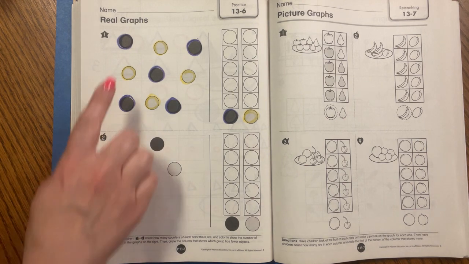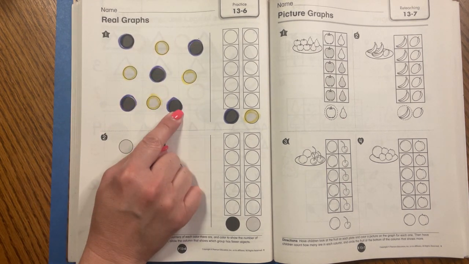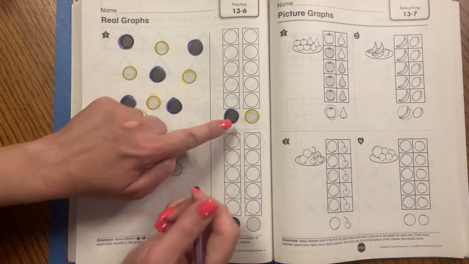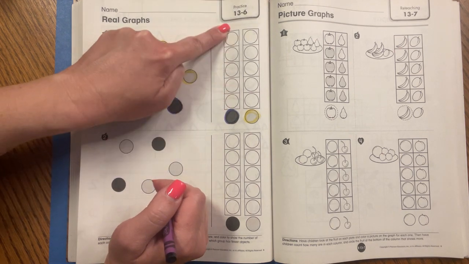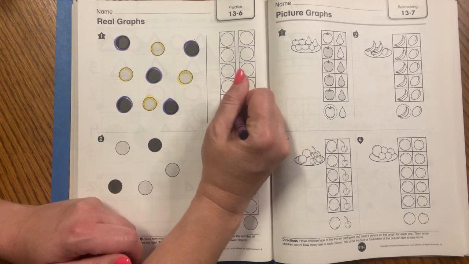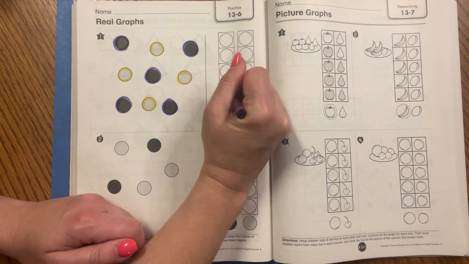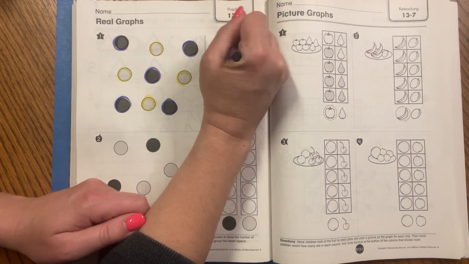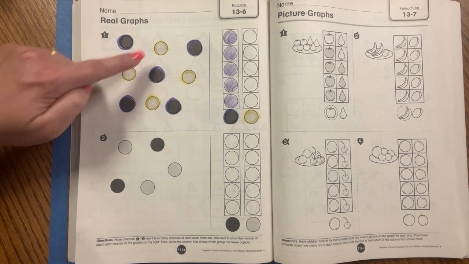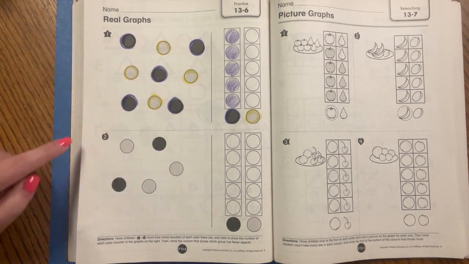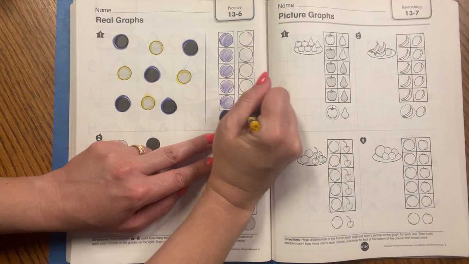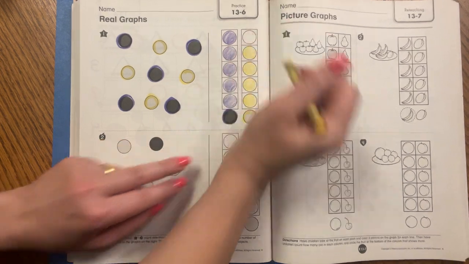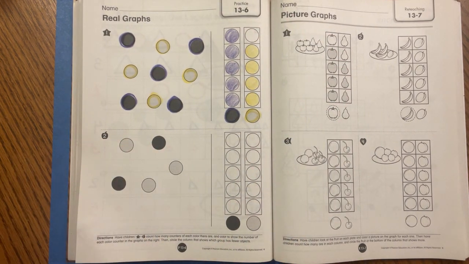All right, let's sort. How many purple circles do I have here? 1, 2, 3, 4, 5. So how many circles will I color starting from the bottom, going up? 5. That's right. 1, 2, 3, 4, 5. Excellent. How many yellow circles do I have here in this group? 4. That's right. 1, 2, 3, and 4. Good graphing.